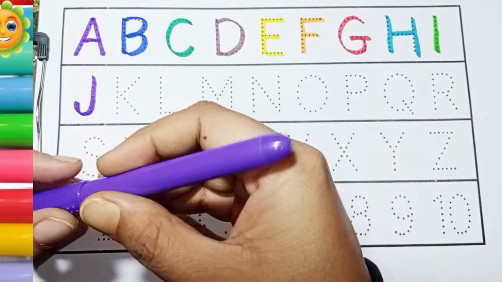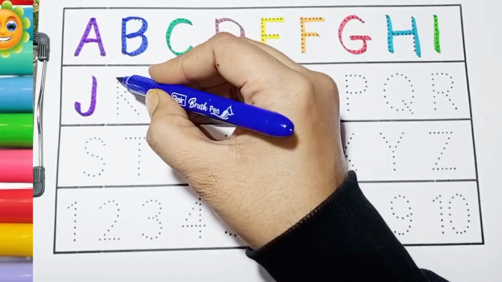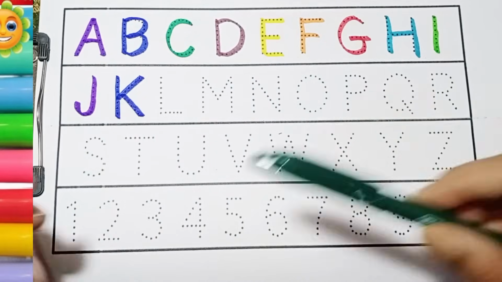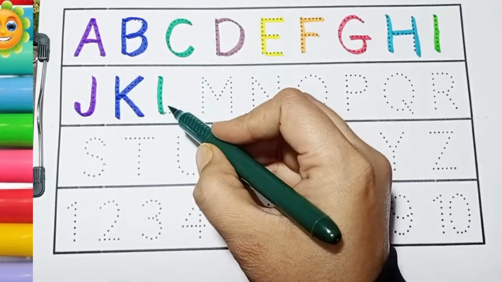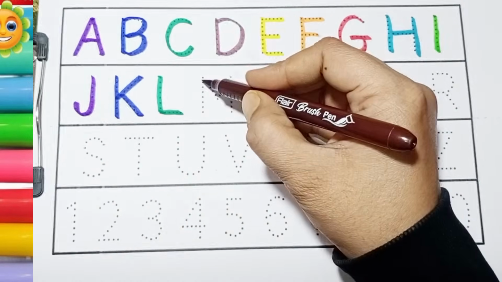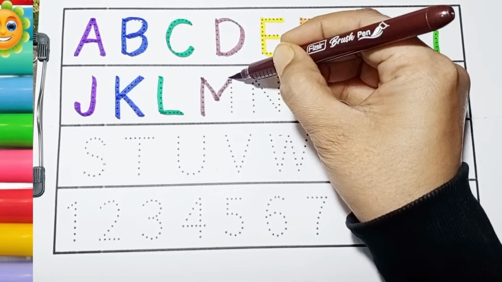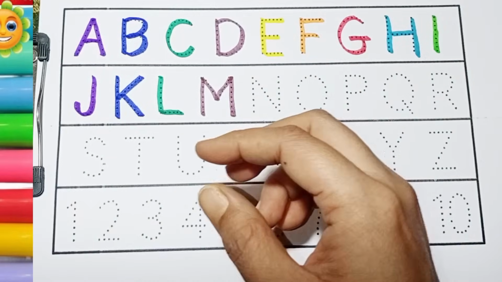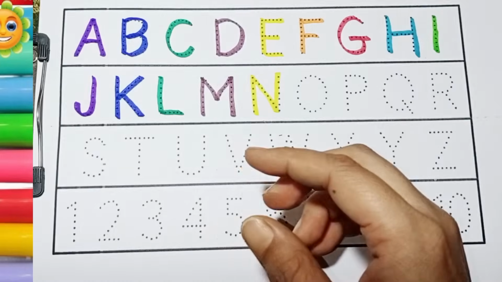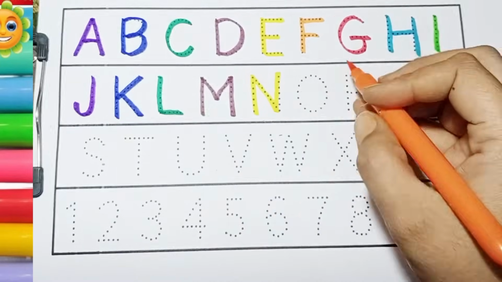J for joker. K for kite. L for lotus. M for monkey. N for nose.